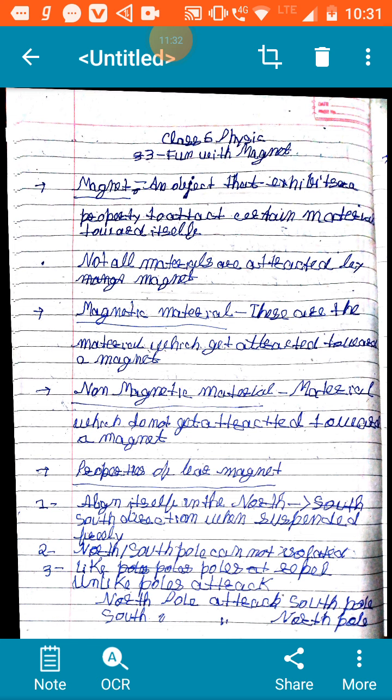Magnet: an object that exhibits a property to attract certain materials toward itself. Not all materials are attracted by a magnet. Magnetic material: these are the materials which get attracted toward a magnet. Non-magnetic material: materials which do not get attracted toward a magnet.